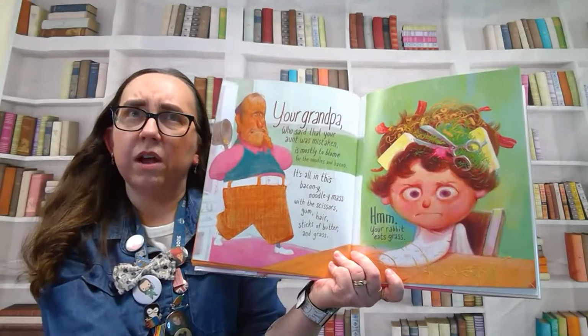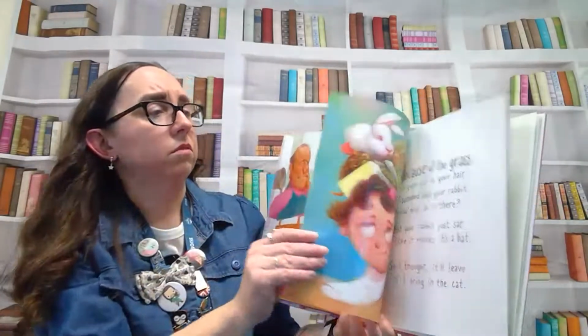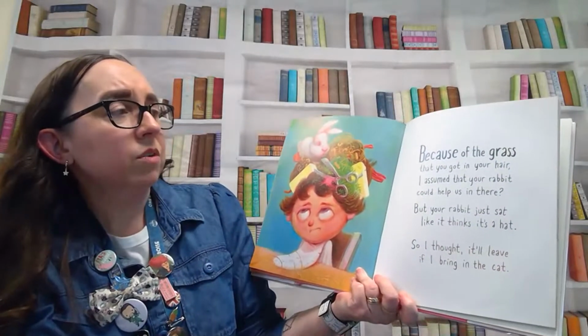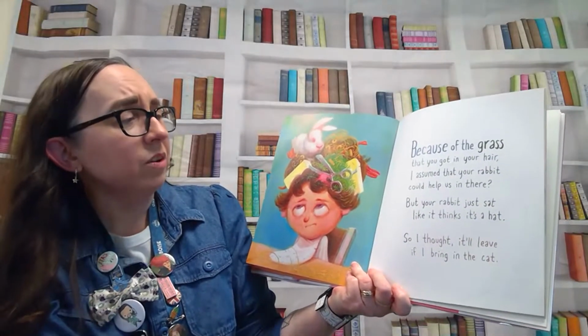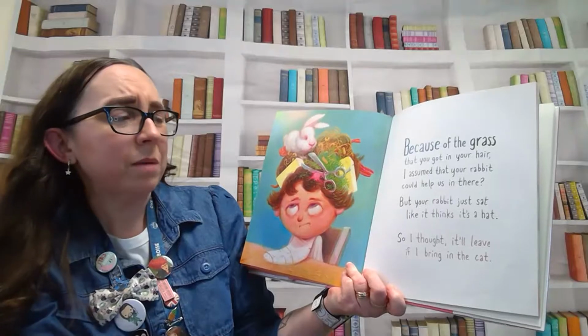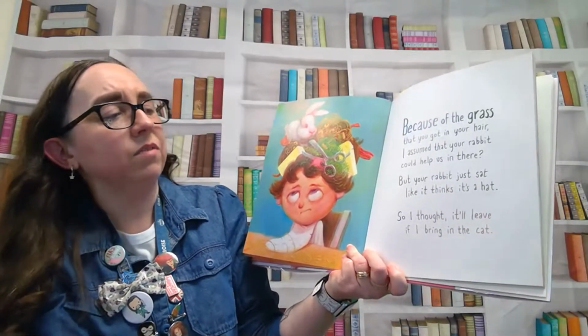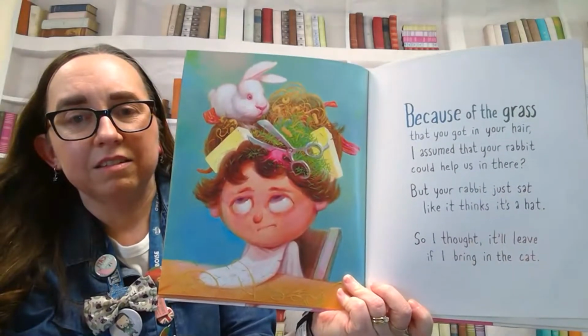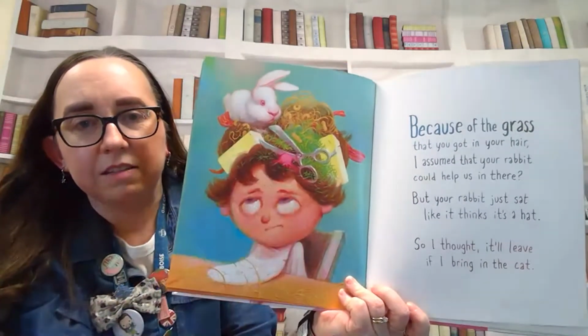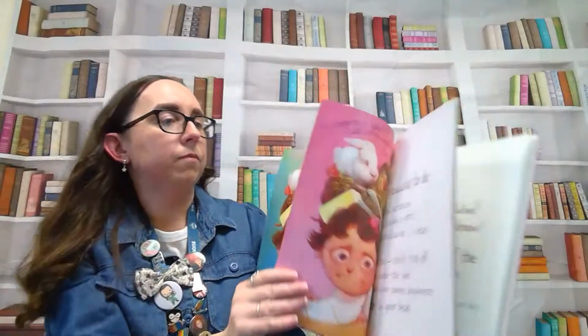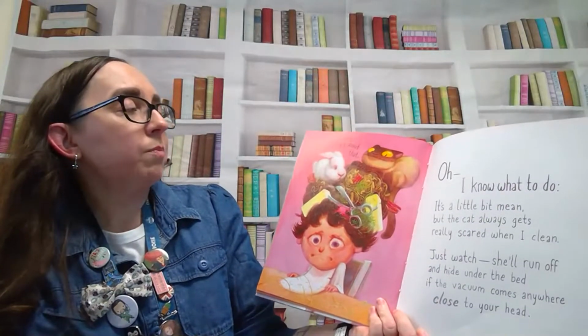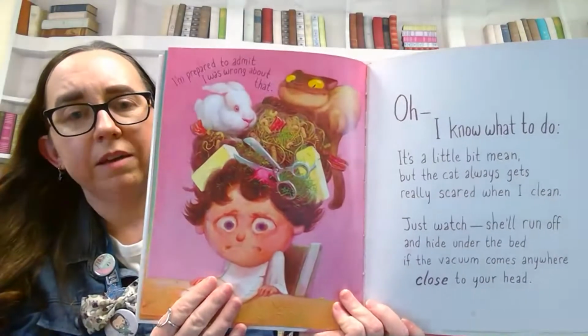Your rabbit eats grass. Because of the grass that you got in your hair, I assumed that your rabbit could help us in there, but your rabbit just sat like it thinks it's a hat. So I thought, oh, it'll leave if I bring in the cat. Look at all of that. I'm prepared to admit I was wrong about that.